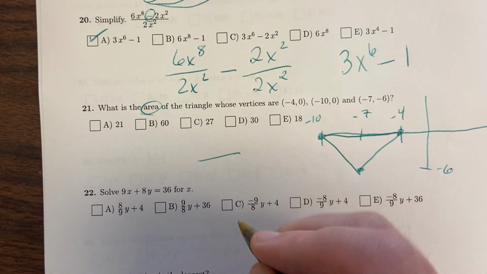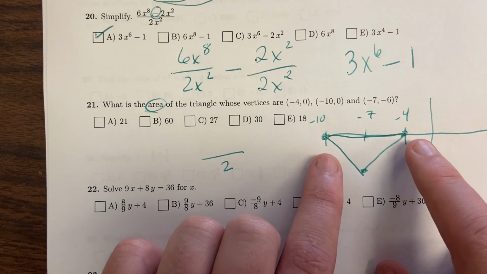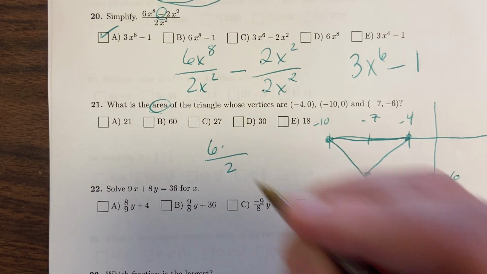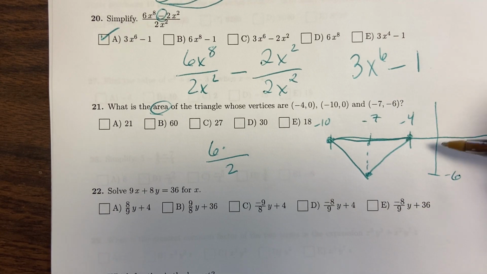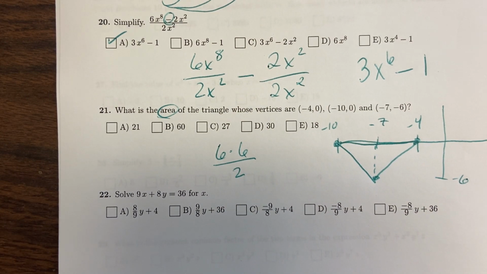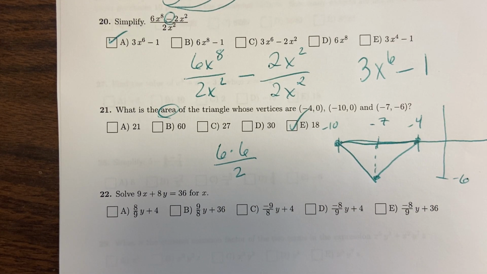So base times height divided by 2, same thing. The base here, it looks like it went from -4 to -10. That's a distance of 6, times the height. Since that is dead in the middle, that pretty much gives you the height there. The height is also a 6, right? Remember, this is a distance or a length. You can't have a negative length, even though we went down 6. It's still a distance of 6, right? 6 times 6 is 36. 36 over 2 should give us the 18.